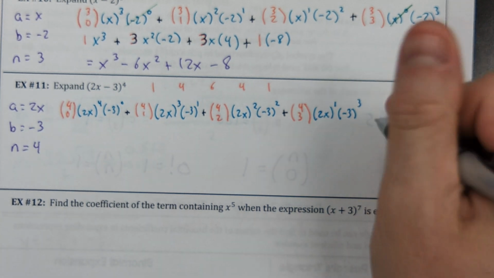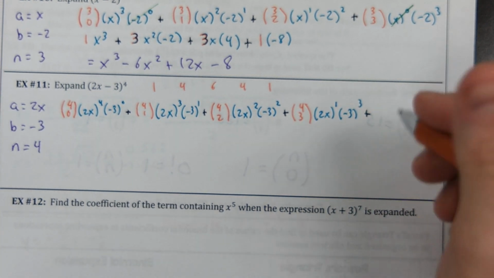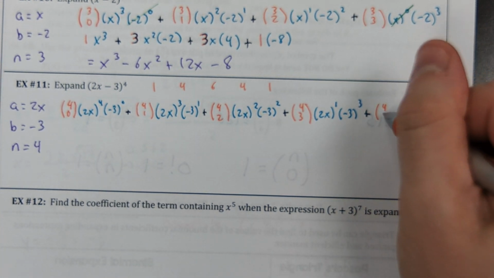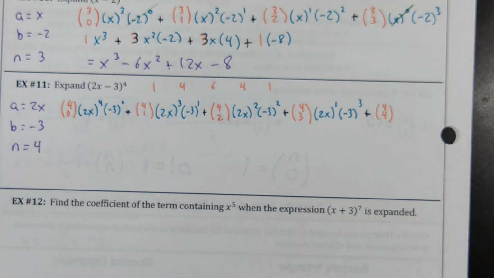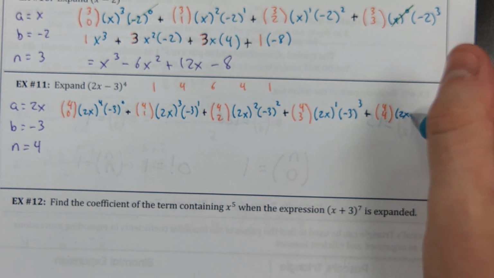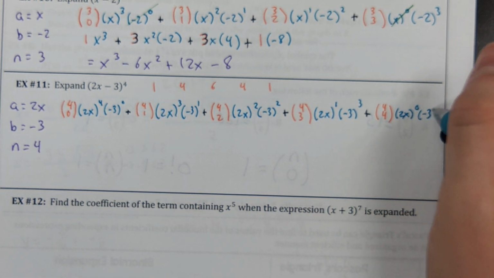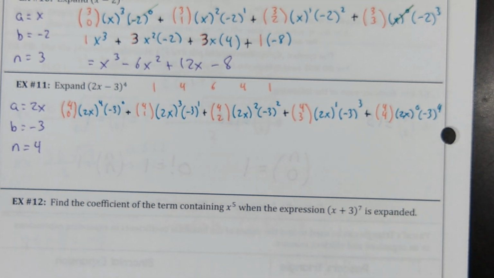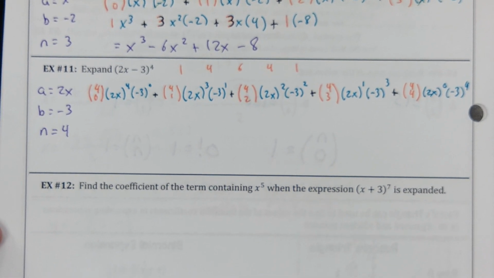And lastly, it's gonna barely fit. 4 choose 4. Think skinny thoughts, mathematics. 2x to the 0. Negative 3 to the 4th power. Eek! Suck it in, 4. You can fit. Okay.